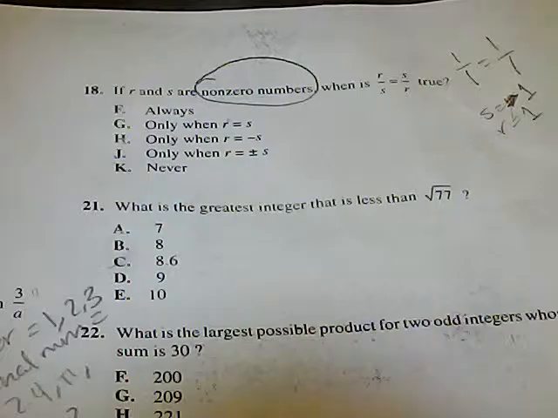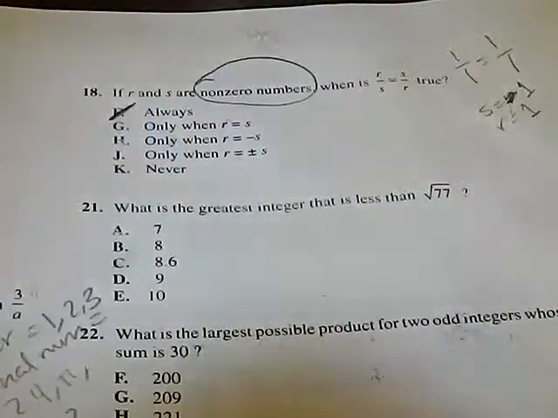The second part is looking through the answer choices and figuring out which ones apply to this question. Which one is the most correct? That is the answer you want to look for. Not most correct, but the absolute correct. So, F, always: if R and S are non-zero numbers, then R over S equals S over R. That is not always true. Because if for S and R I would go with 4 and 1, I would end up getting 4 over 1 equals 1 over 4, which would be 4 equals 0.25, which is false, so that is an incorrect answer.